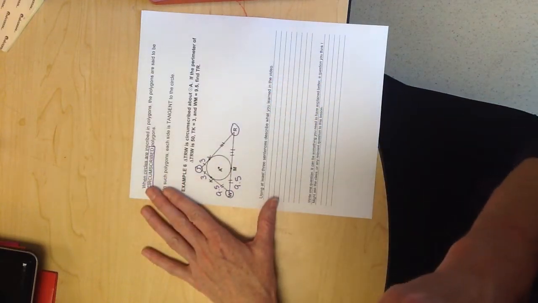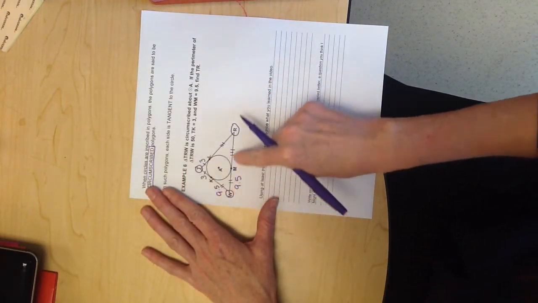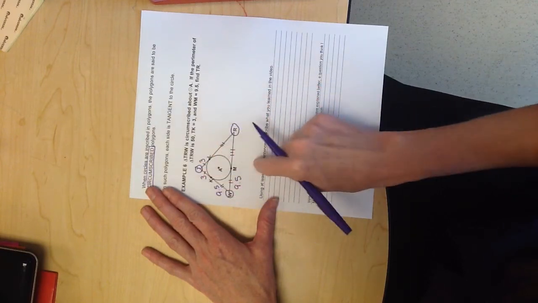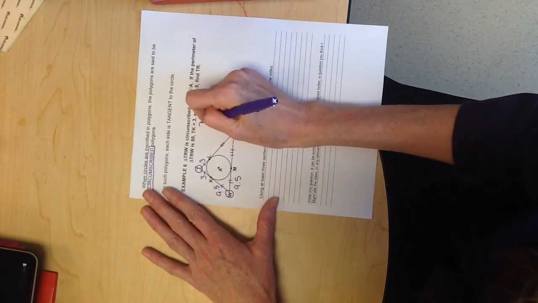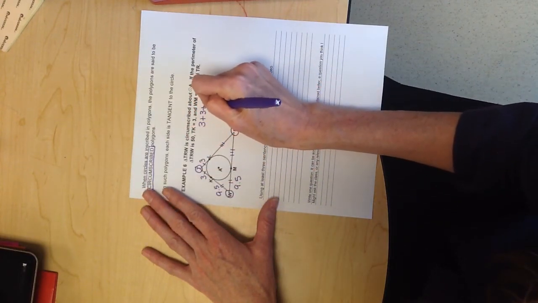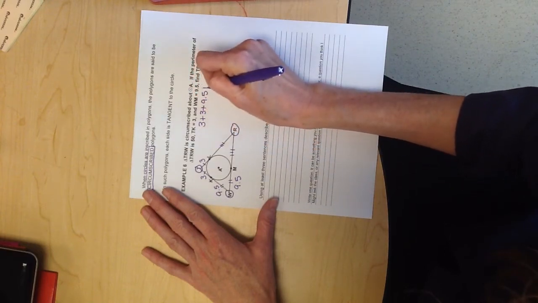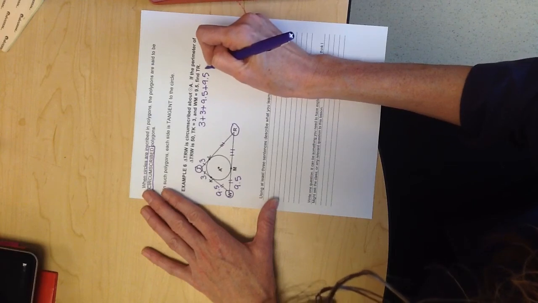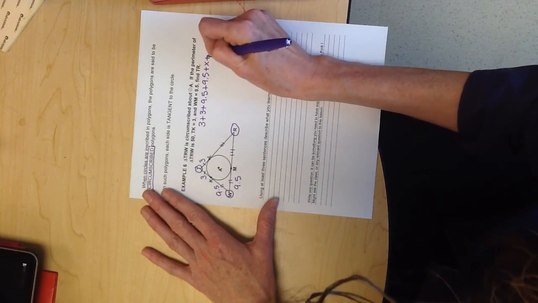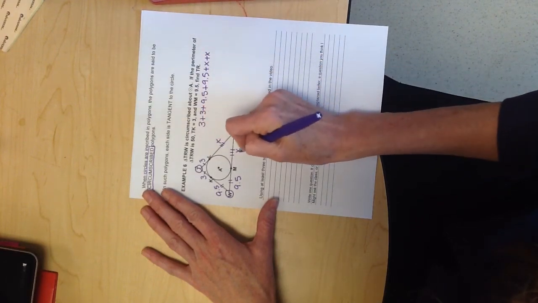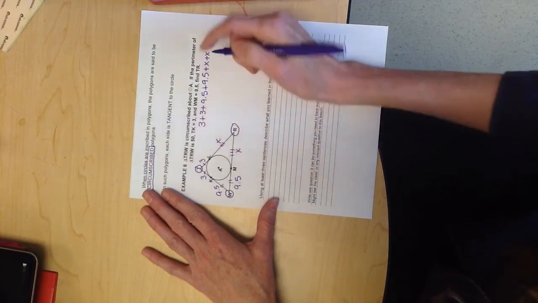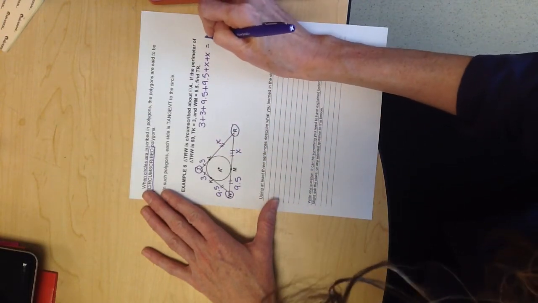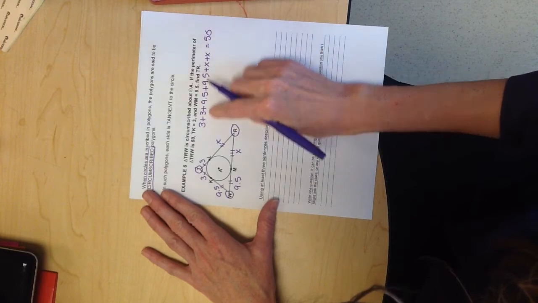Well, first of all, remember all the sides. Each one of these pieces is going to add up to 50. So I know 3 plus 3 plus 9.5 plus 9.5 plus x. We'll call this x, and they're the same thing. They're congruent. Equals 50. So we'll add it up.